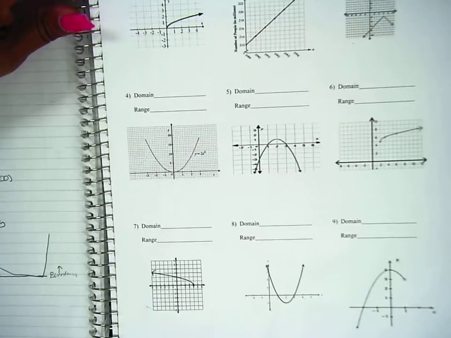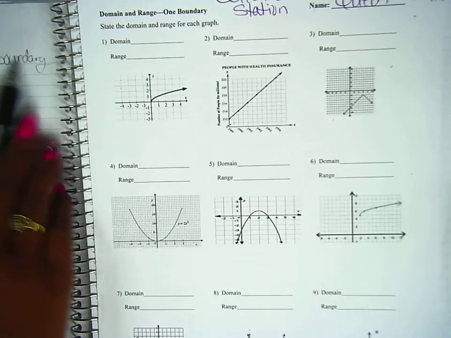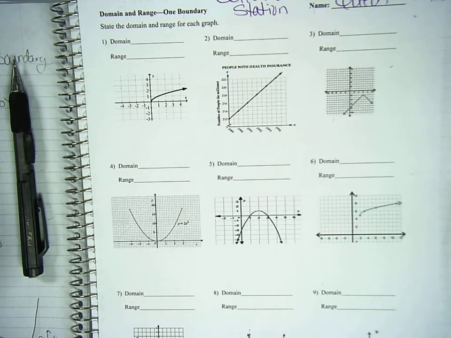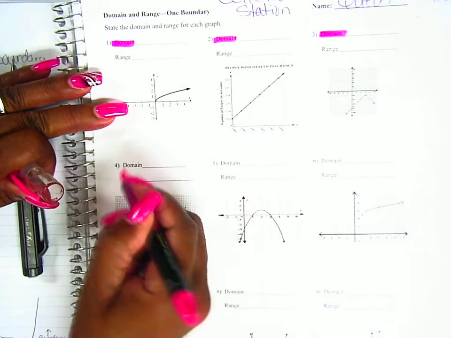So now, let's go over some of the problems that you would encounter. And you know what I like to do? I like to highlight my domain pink. So highlight all your domain pink.